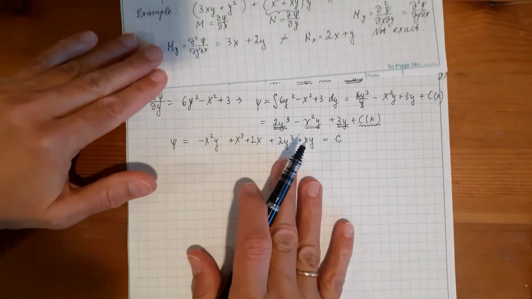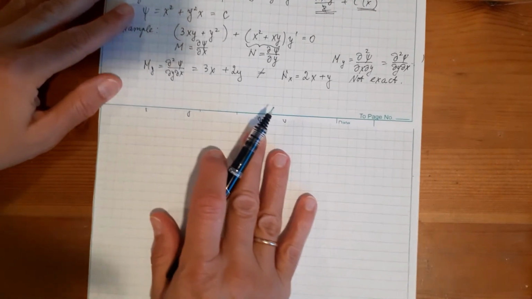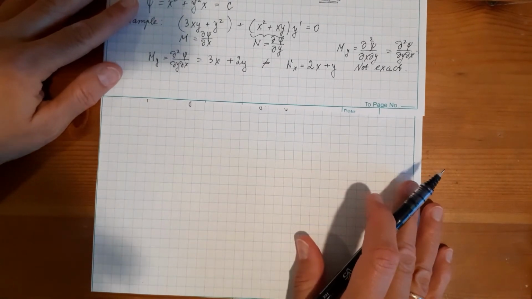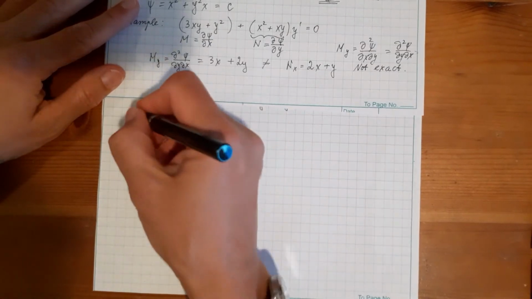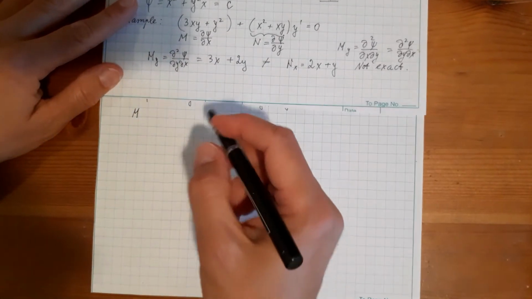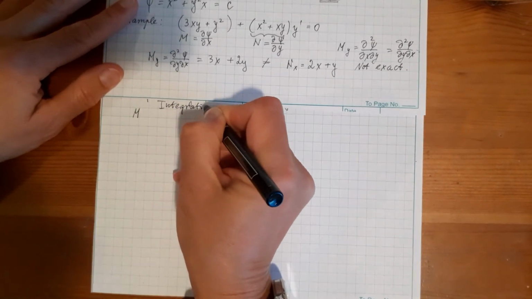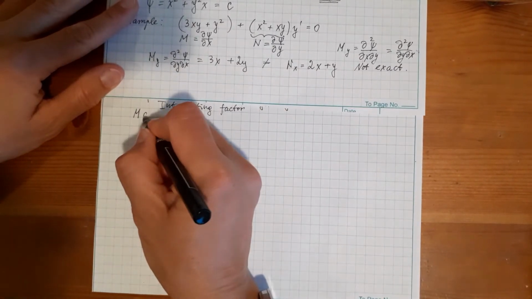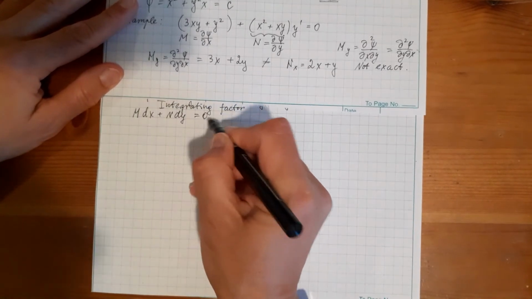I'm going to continue on this page, but actually we are continuing this equation. I'm going to do it a little bit more general. Imagine that we have M dx plus N dy equals 0.